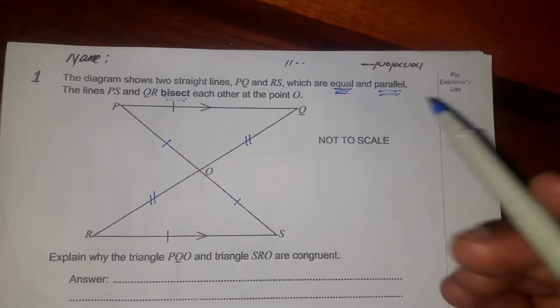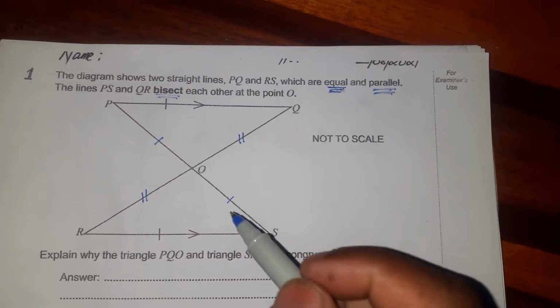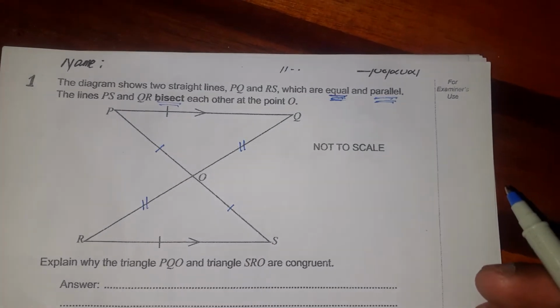And we are told in the question that PQ is equal to RS. We are told this, they are also equal.